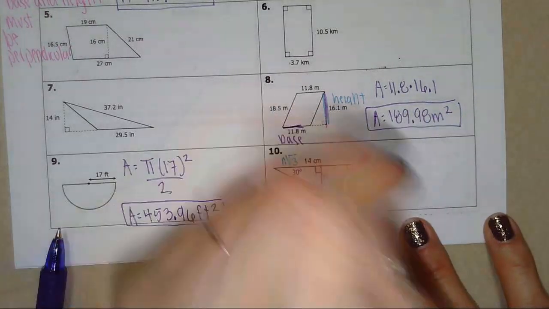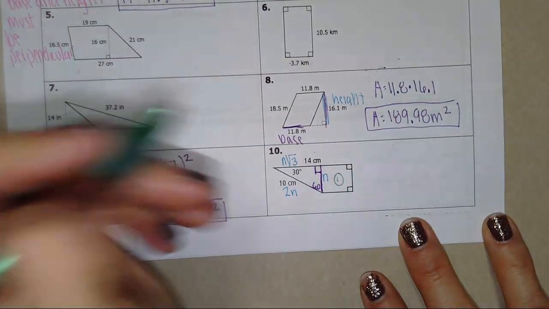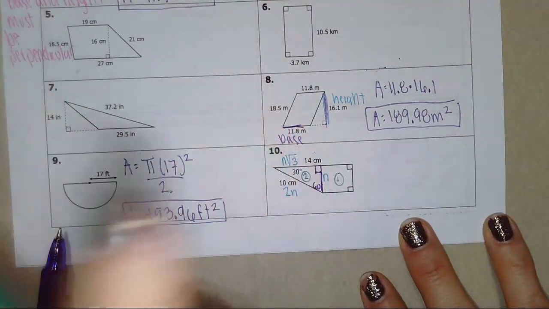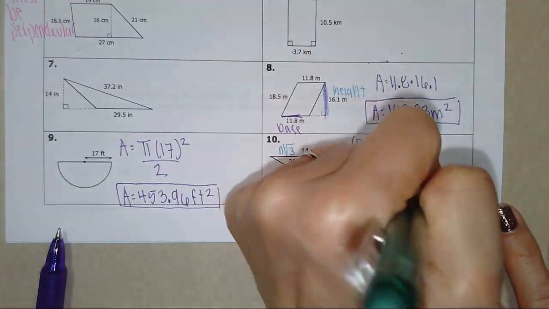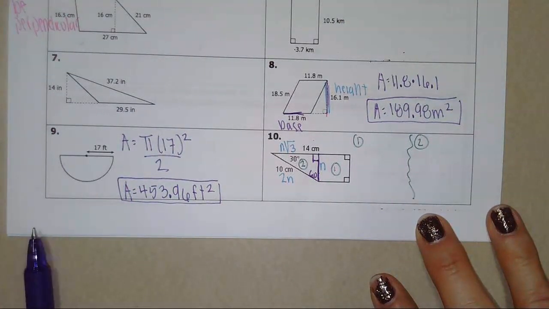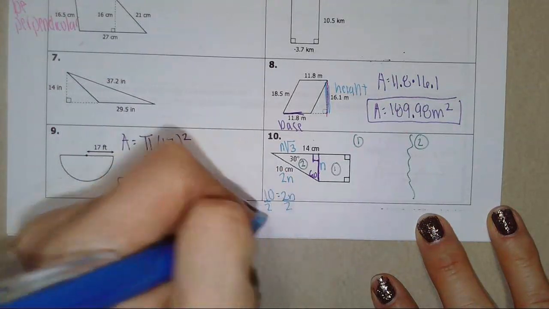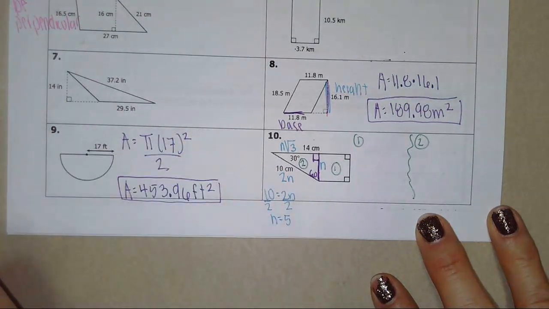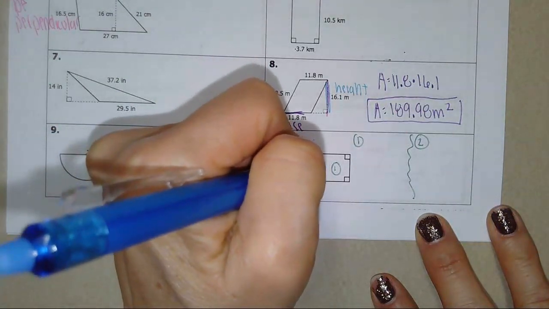So I have two shapes here. I have this square, and I have this triangle. So we're going to be finding the area of two shapes. But we're going to have to do a little trig in the process. So I'm going to go ahead and solve for n first, which I'm going to do 10 equals 2n, divide by 2, and get n equals 5. So I know that this side right here is 5.